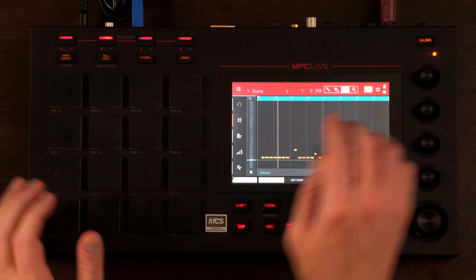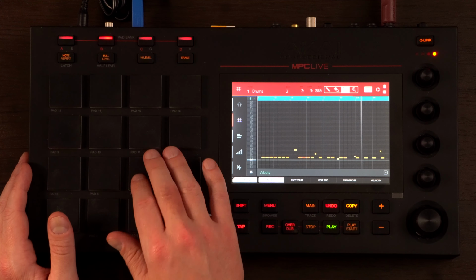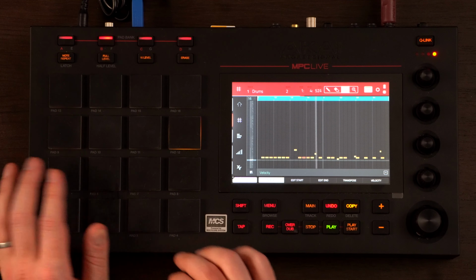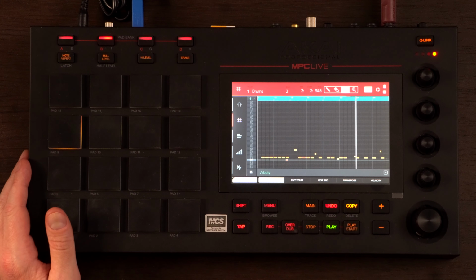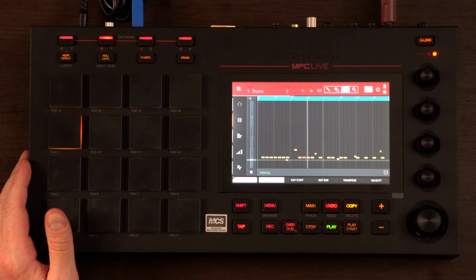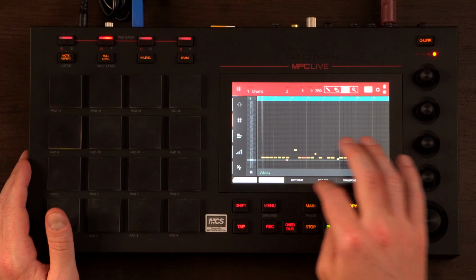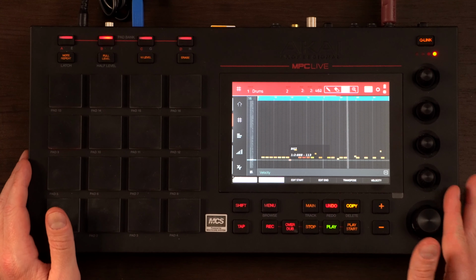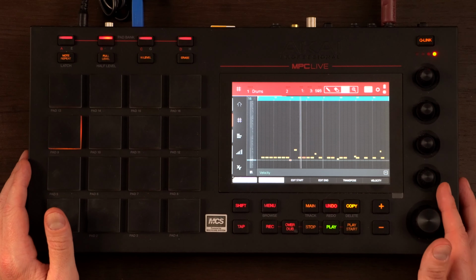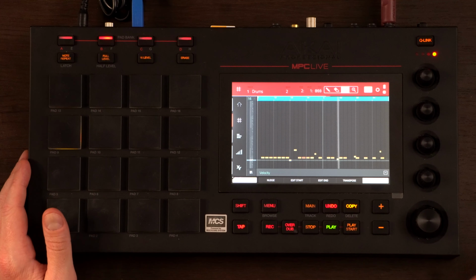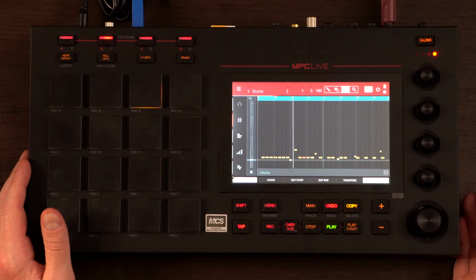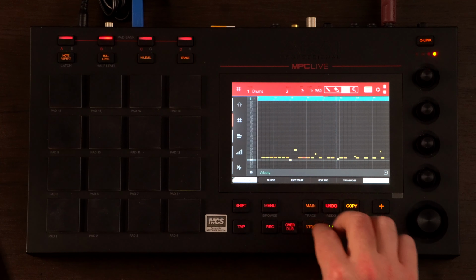There we go. I like it kind of accents the different drum beats a little bit more, like the different kicks.